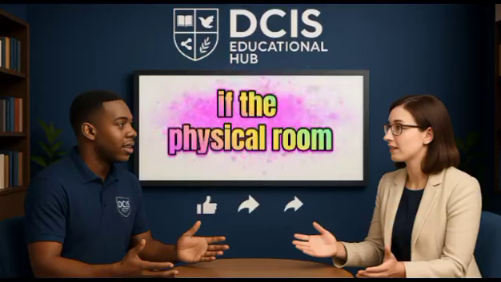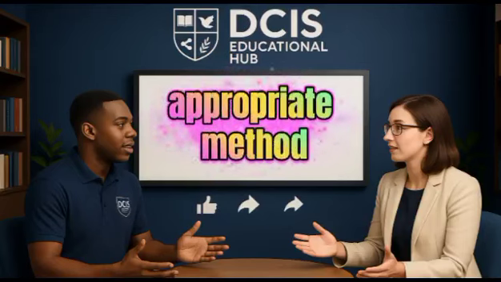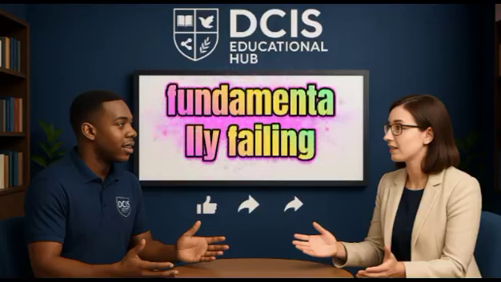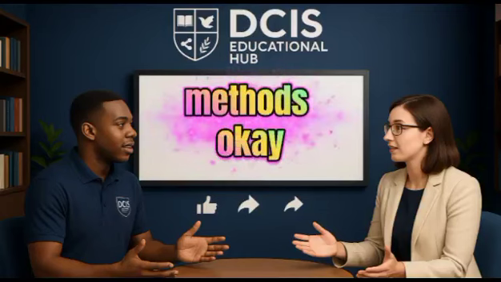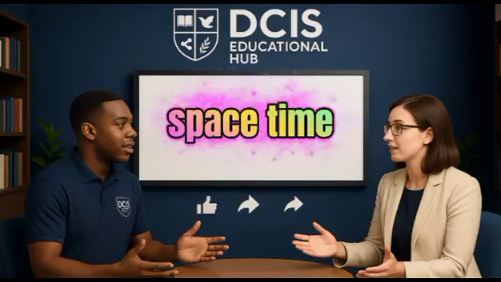If the physical room actively restricts the teacher's ability to use the most appropriate method for the objective, then the entire instructional system is fundamentally failing right there. Space enables or disables methods. Okay. Factor of space is crucial. What works hand in hand with space?